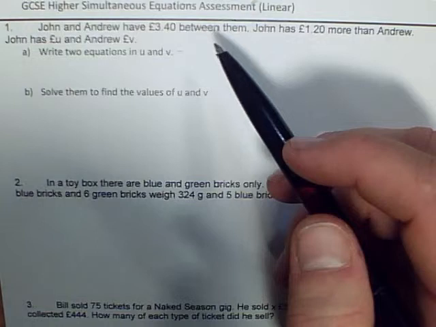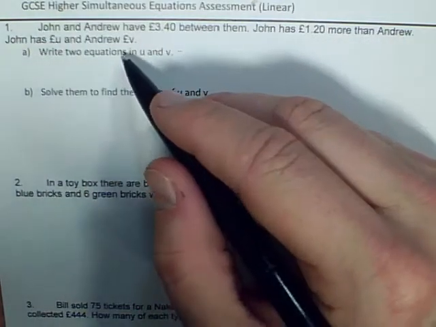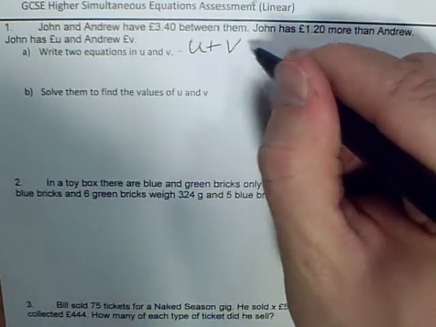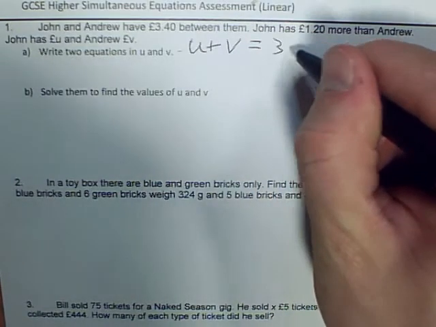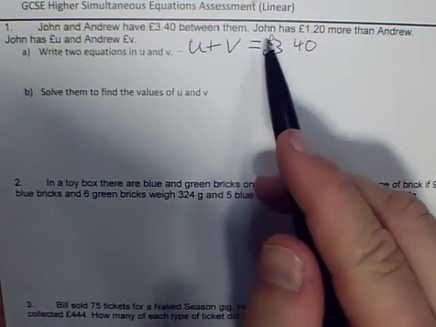Right, well the first thing I can see is John and Andrew have £3.40 between them. So John's got U pounds, Andrew's got V pounds, so if I'm writing two equations, this is just U plus V equals £3.40. The other equation I need has got something to do with this.